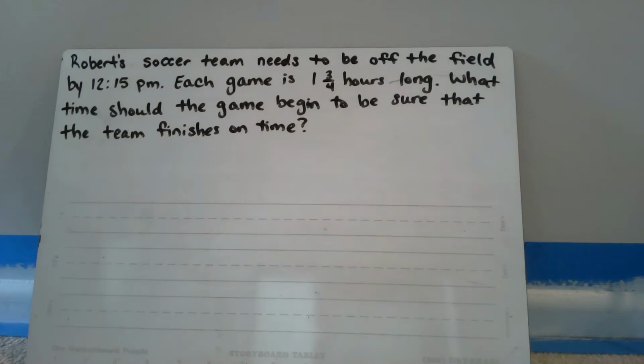Another problem that deals with the clock is this one. Robert's soccer team needs to be off the field by 12:15 p.m. Each game is 1 3/4 hours long. What time should the game begin to be sure that the team finishes on time?